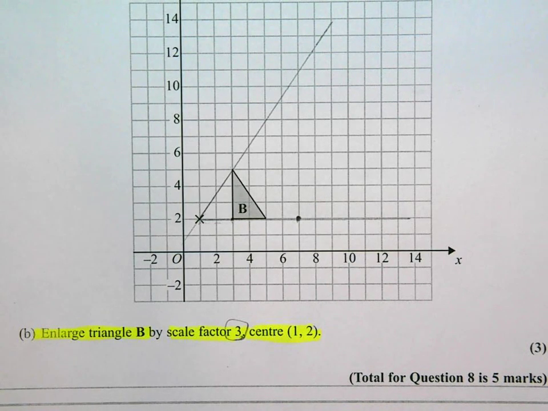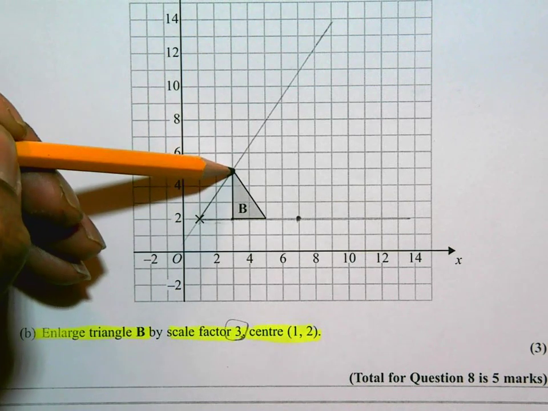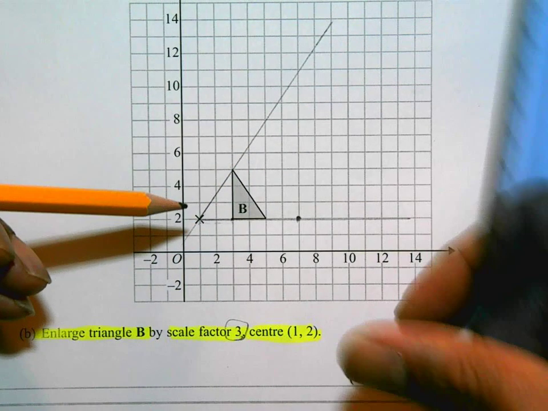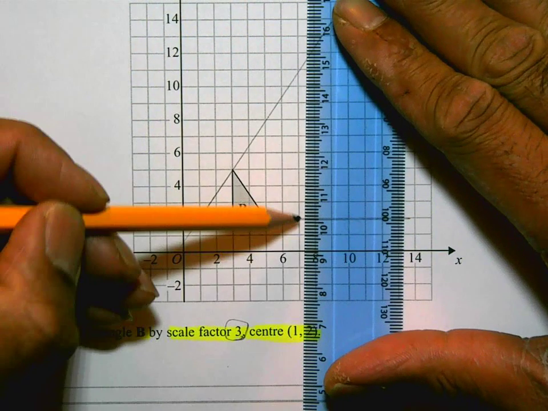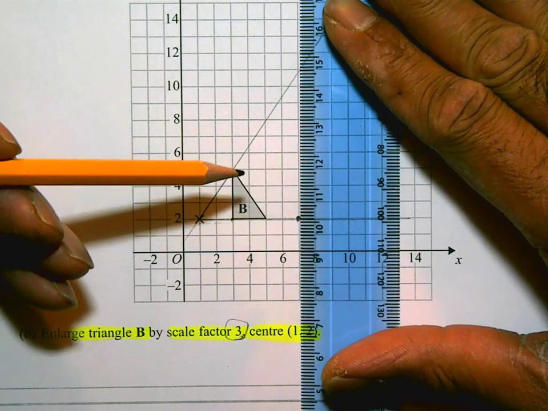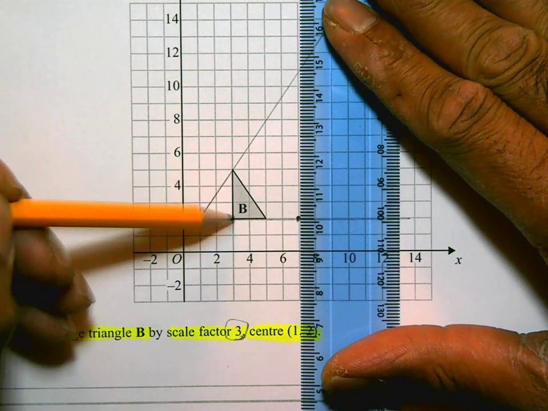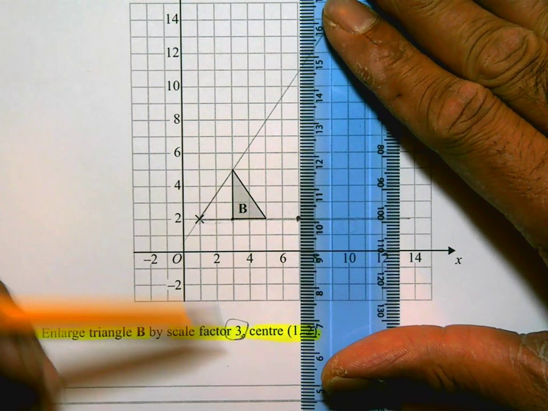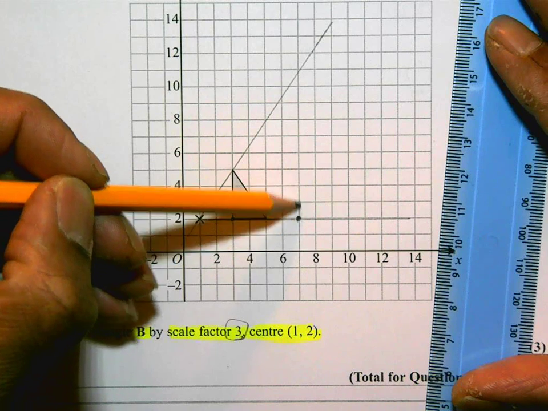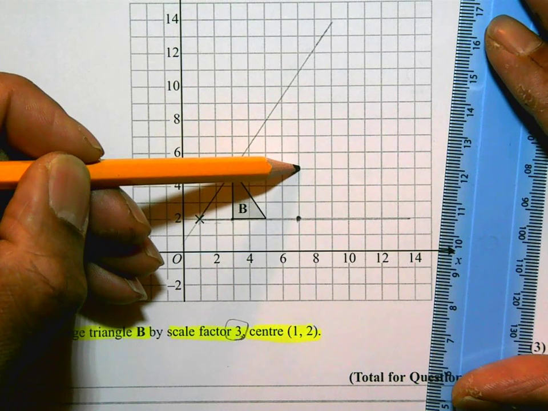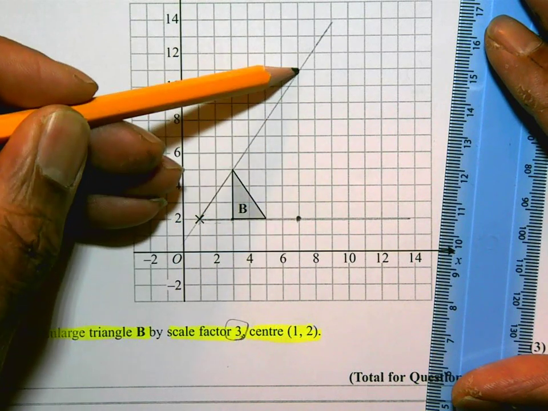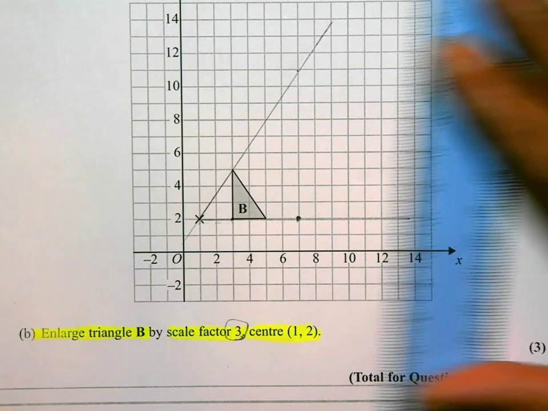This corner here is going to end up somewhere further along this line, and in fact from here it's going to be straight up. Let's just check and see if this is going to work. This is 3. When I enlarge by a scale factor of 3, I'm going to go up 9: 1, 2, 3, 4, 5, 6, 7, 8, 9, and 9 is just going to be there. So I'm going to draw my line.